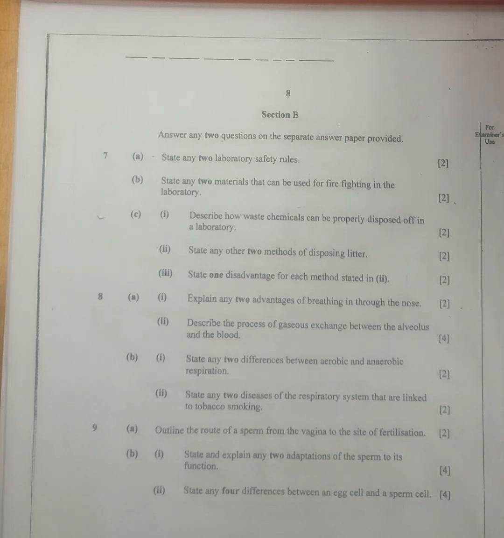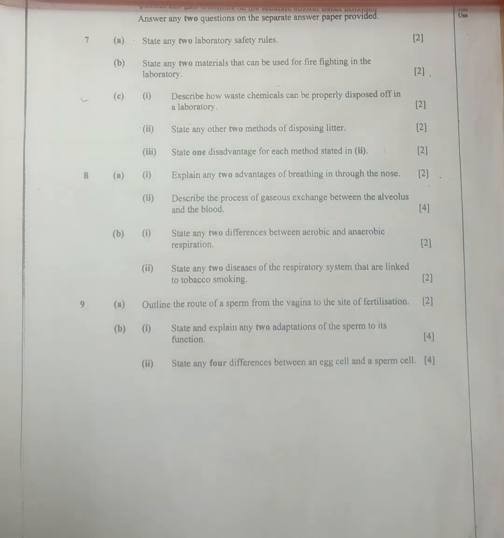Let us move on to number 8. Number 8, we are supposed to explain advantages of breathing in through the nose. Breathing through the nose help filter out dust, allergens, so that clean air enters the respiratory system. It humidifies the air you breathe in and warms it before it gets into your lungs.